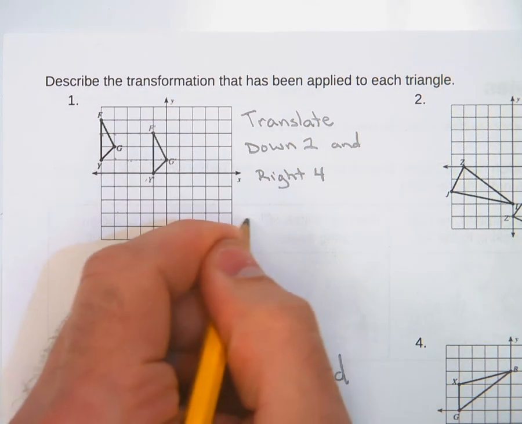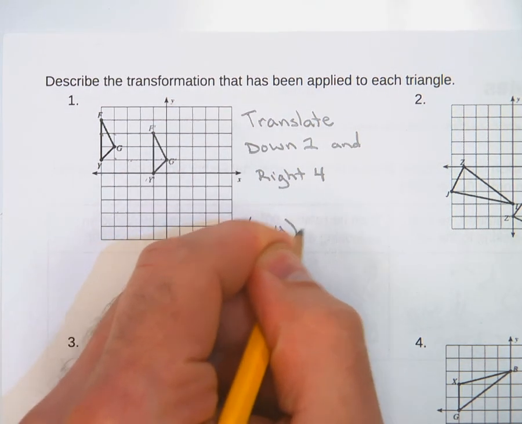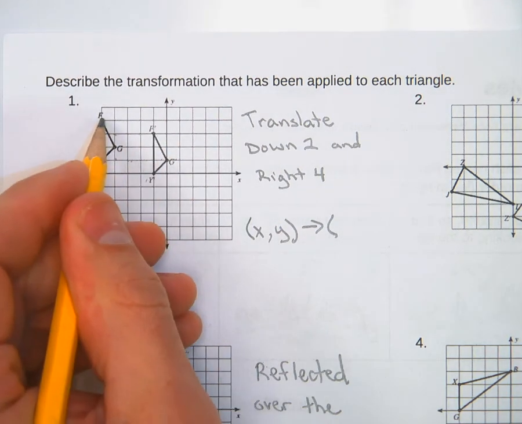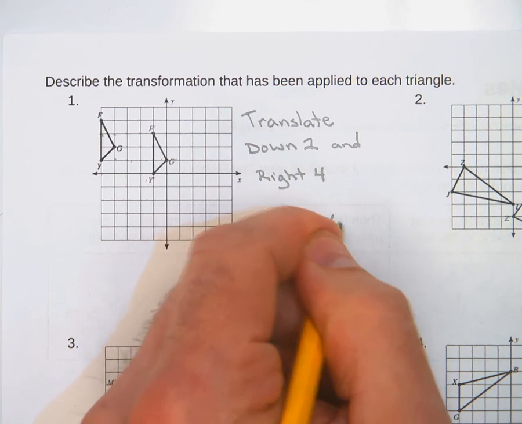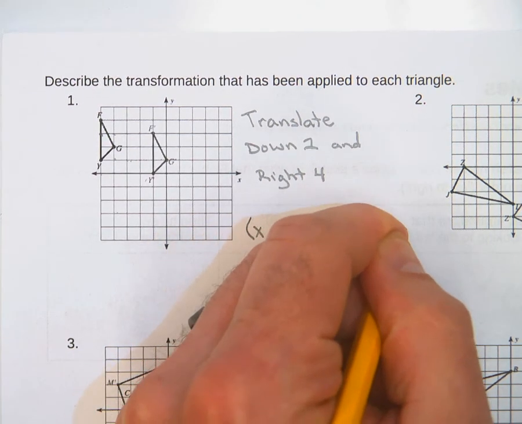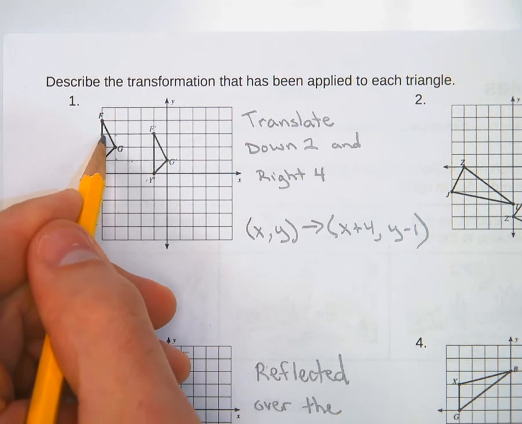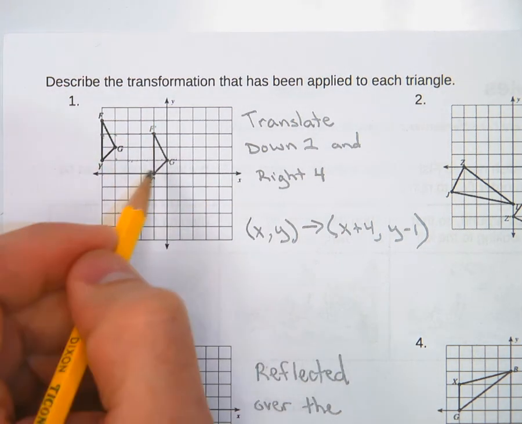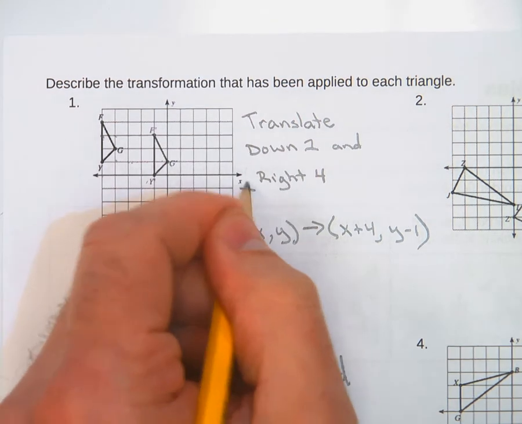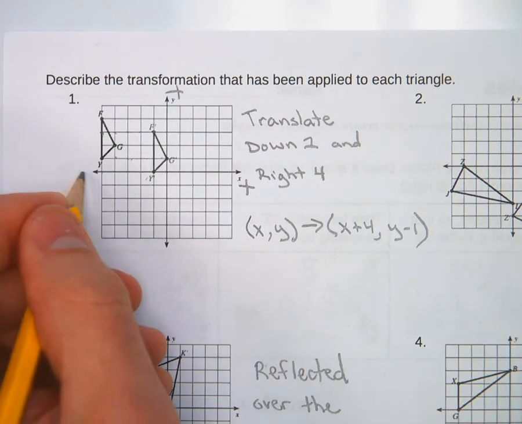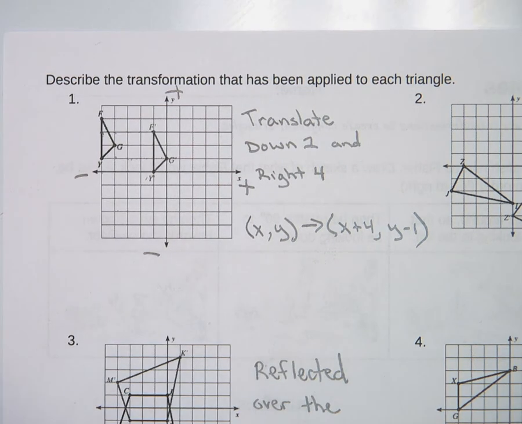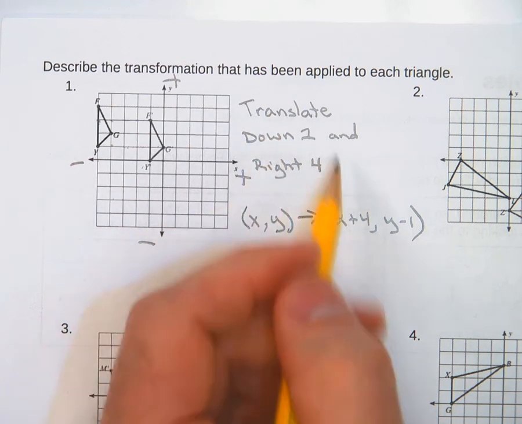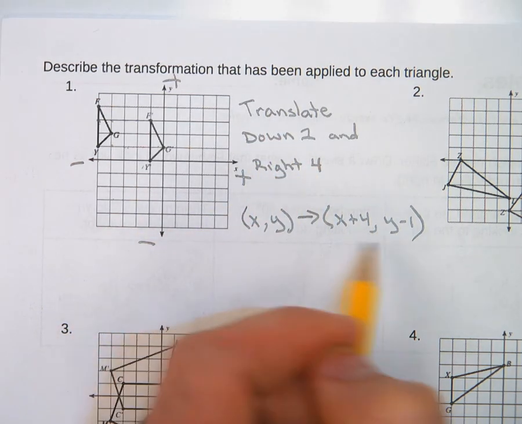So we can describe that as saying each point X, Y goes to an X value. X is left and right. X is 1, 2, 3, 4 more. So X plus 4, and Y minus 1 because we went down. So if you go down, you're subtracting. If you go right, you're adding. If you go up, you're adding. If you go left, you're subtracting. Keep in mind, positive is up or right, negative is left or down. So that would be the technical way of writing this statement right here. You should definitely be able to write this and work on trying to get this.